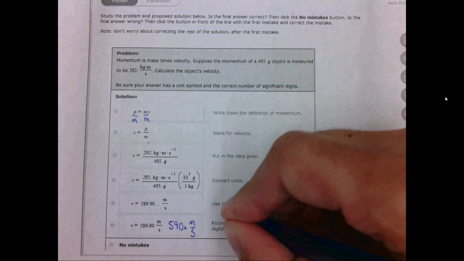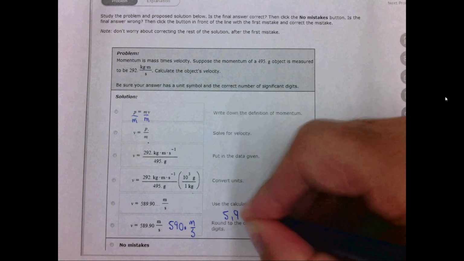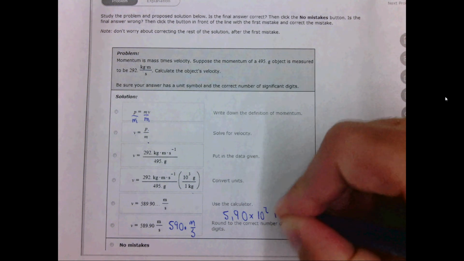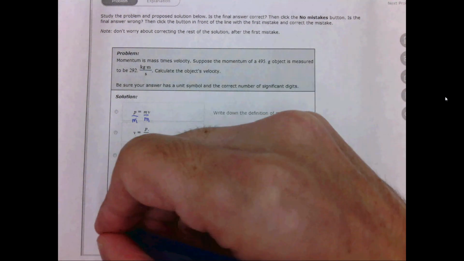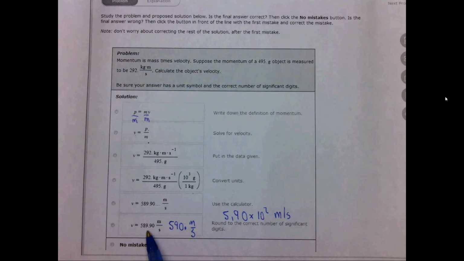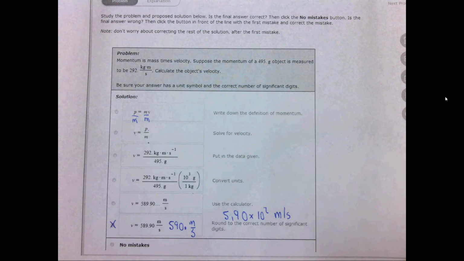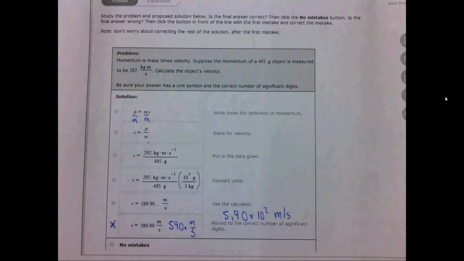I would prefer 5.90 times 10 to the 2 meters per second, although I don't think this is wrong. I don't like using the decimal point at the end notation. I prefer to use scientific notation, but either way, this answer has more sig figs than either this one or this one, so this is technically incorrect because it's not properly rounded to 3 significant figures. So that is the mistake in this problem.